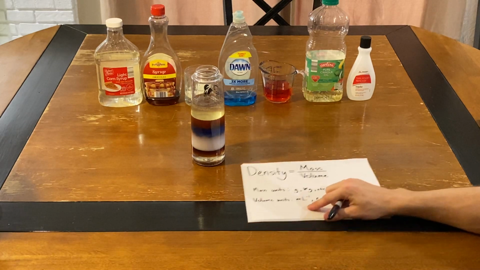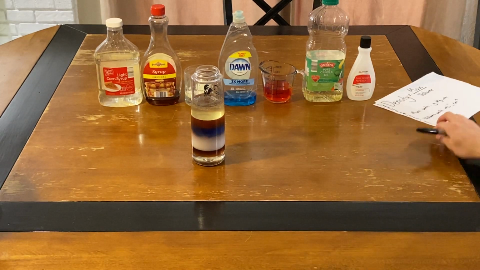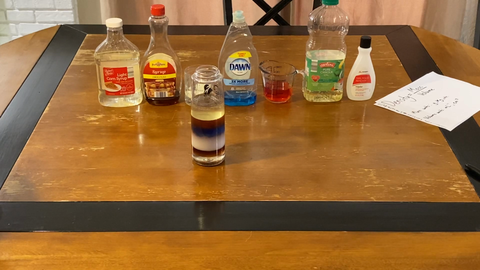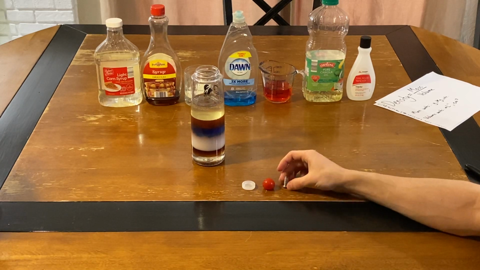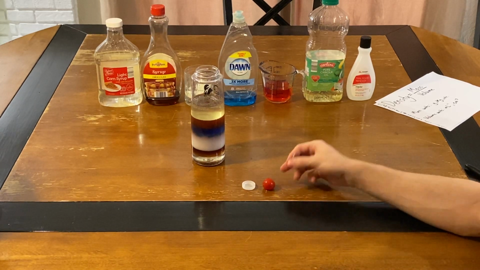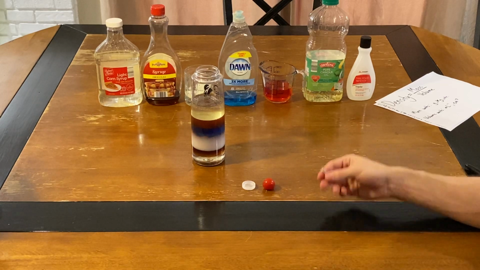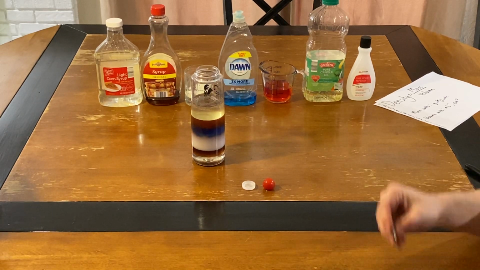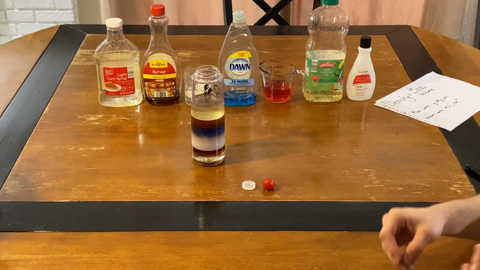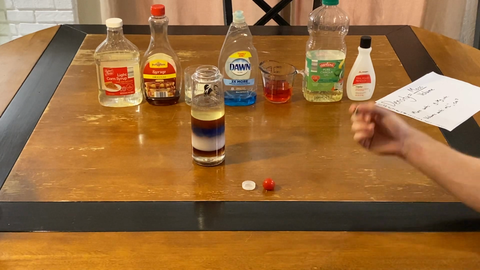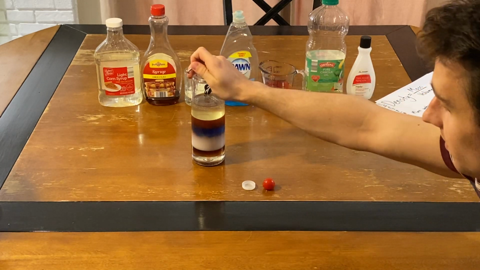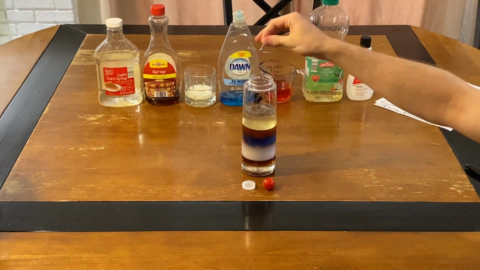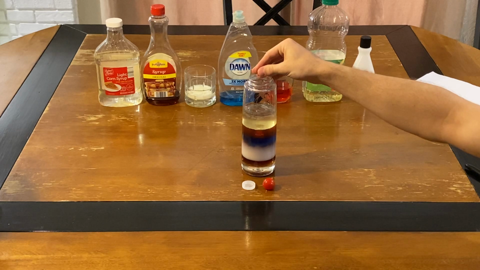Now, something that I actually haven't tried yet, hopefully it works well, but we'll experiment together. I have three solid objects that make you think: a water bottle cap, a tomato, and a screw. Everything has density: gas has density, solids have density, liquids have density. We can see what happens when we put these together. I'm just going to drop this screw in. I'm going to move this closer so you can see it better.